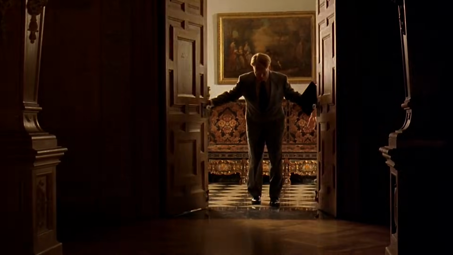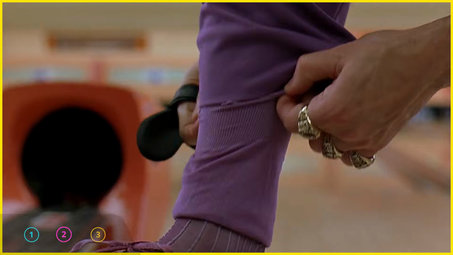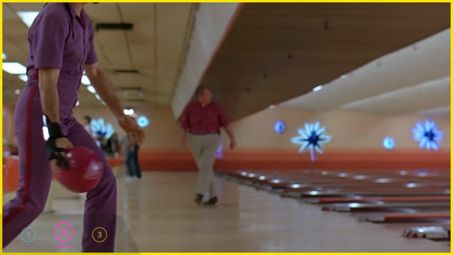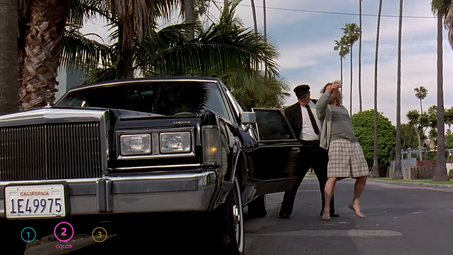That's Number 2. Color. Use the basic principles of color to draw attention to specific points within your insert shots. In this scene, the Dude is thrown into a limo owned by the Big Lebowski.